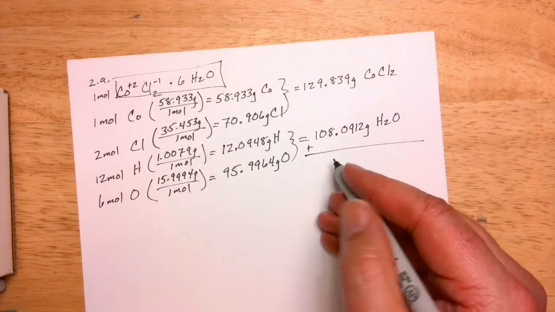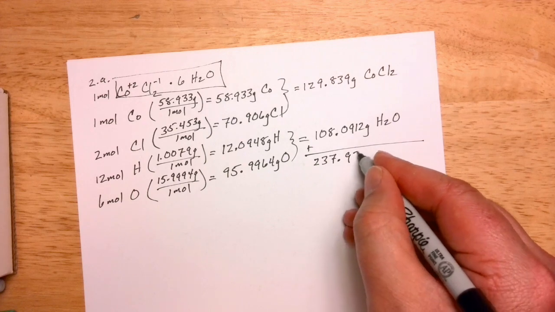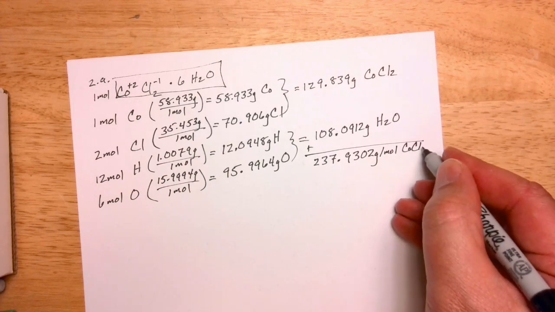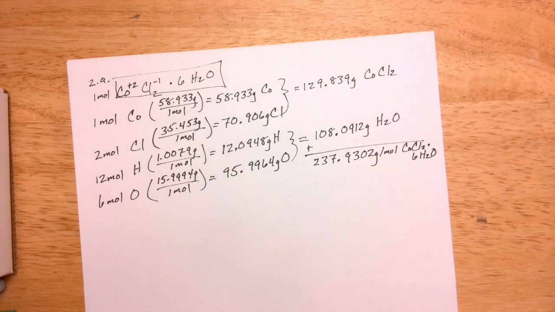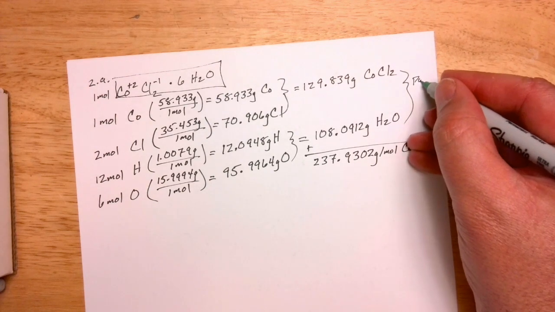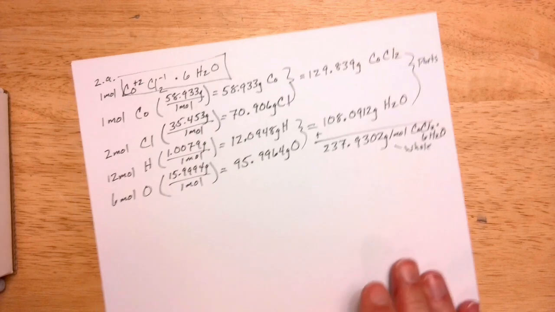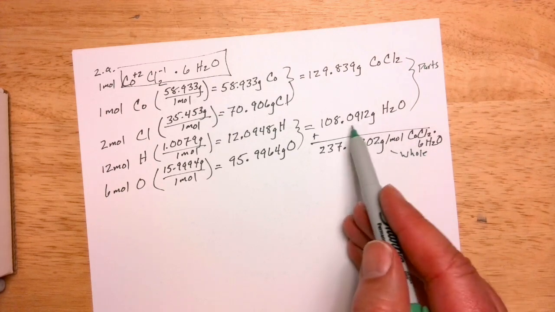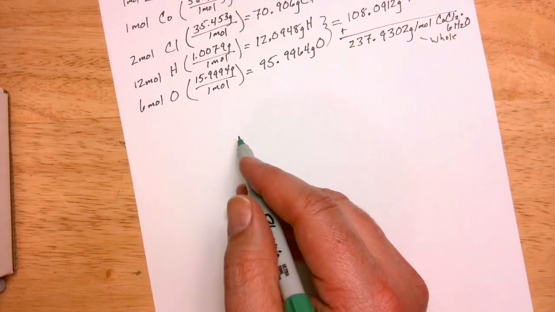But if you add these two values together here, you get a total of 237.9302 grams per mole of CoCl2·6H2O. So once again, these are your parts. This is the whole thing. Okay? So what is the percentage of the cobalt 2 chloride, the salt or the compound, and what is the percentage of the water that makes up this whole compound here. So let's go ahead and work this one out.